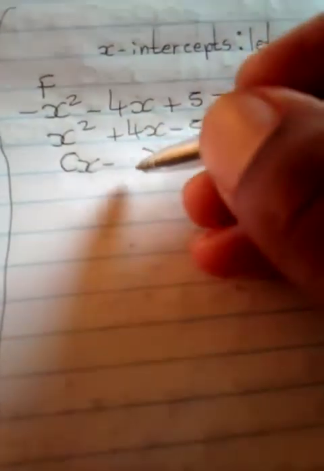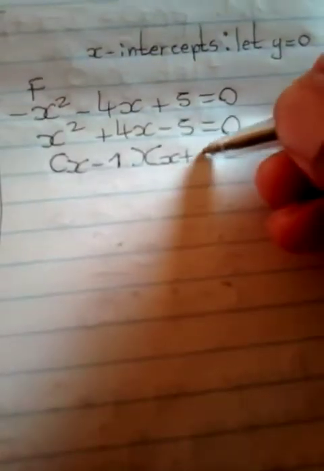Those two values are, I think, -1 and positive 5, because -1 times 5 gives you -5, and -1 plus 5 gives you positive 4 here. We're going to put the -1 here and the positive 5 here.